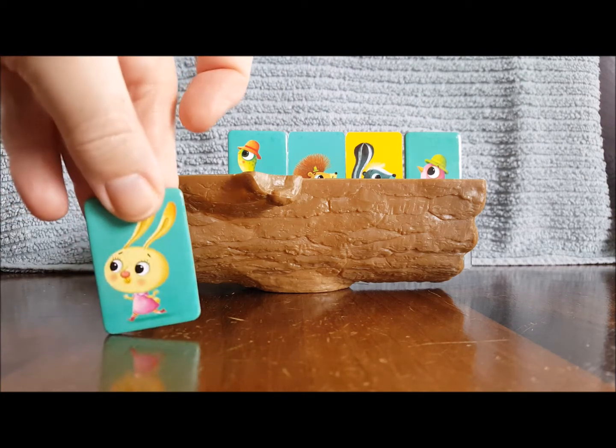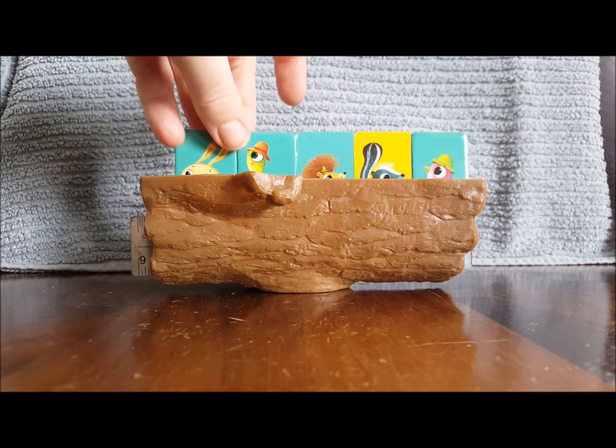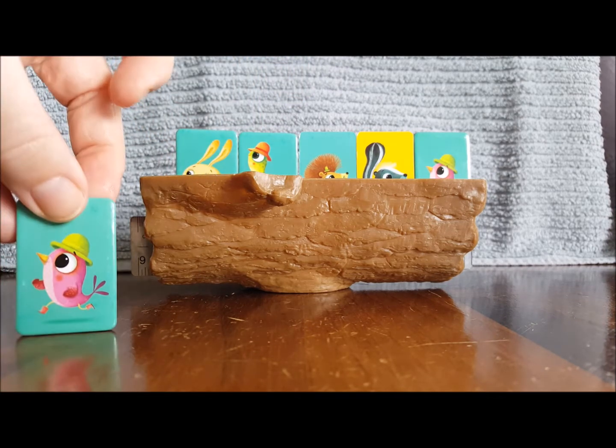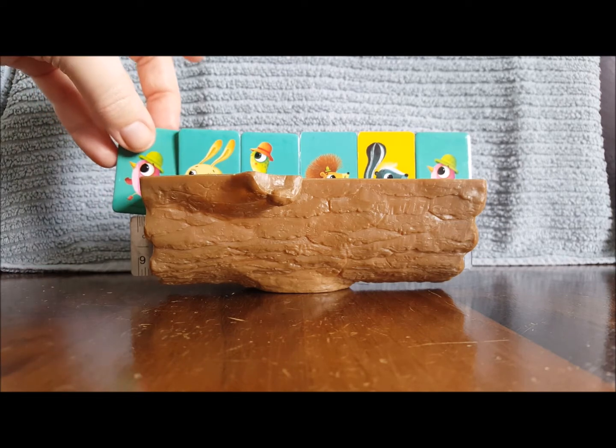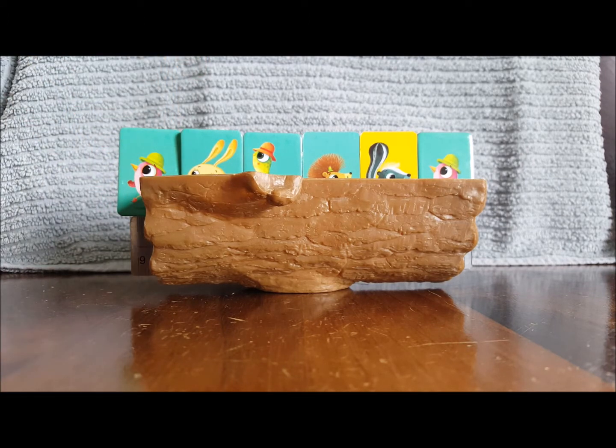Then we NQ a bunny. Then we NQ a bird. Okay, so that's what our queue looks like at the end of the first box. We've NQ'd all those things.